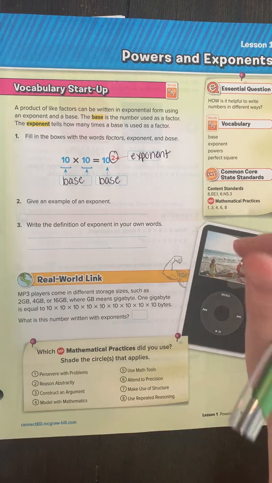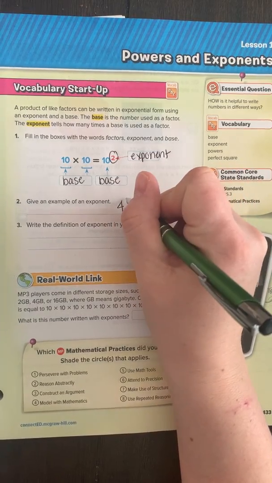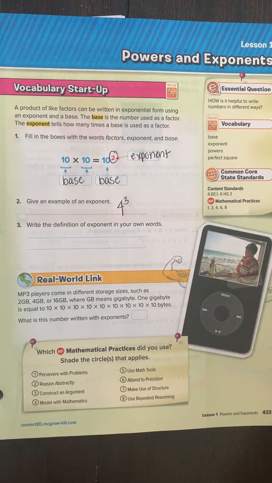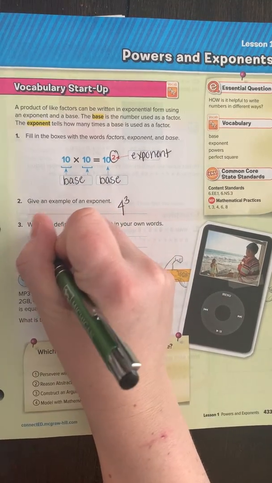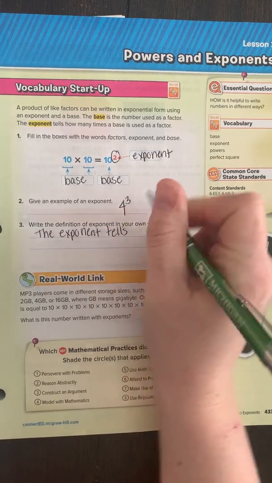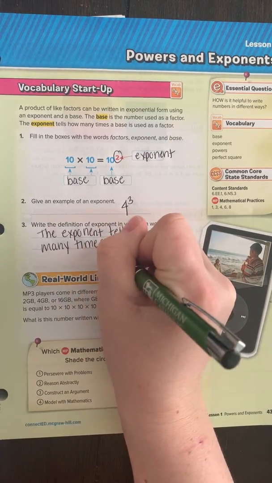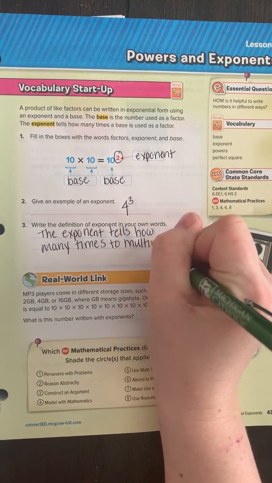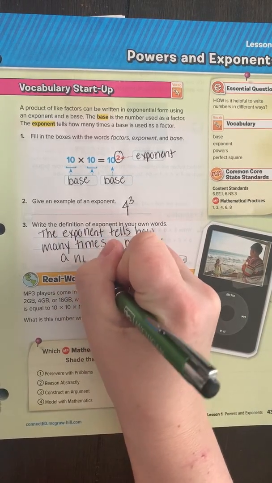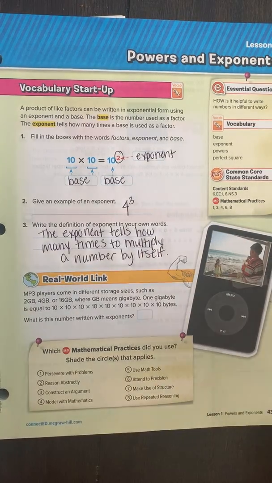Many of you are familiar with this, or you should be, because of simple solutions. Let me give an example of an exponent. Let's just pick any number. What if I said 4 to the third power? If I was going to write a definition in my own words, I would just say the exponent tells me how many times to multiply a number by itself. That's a good way of thinking about it.